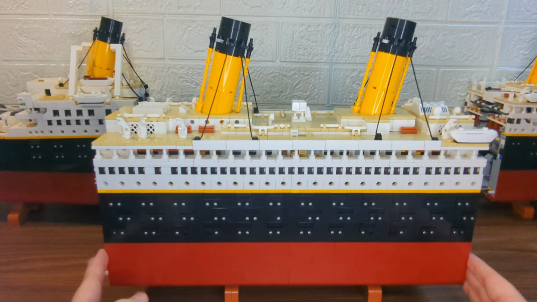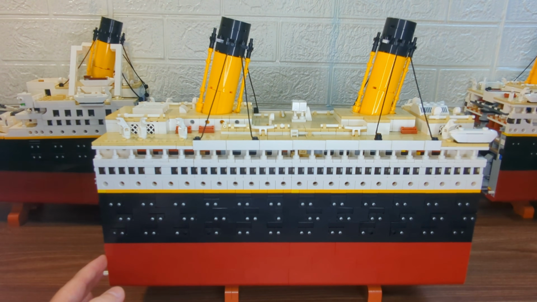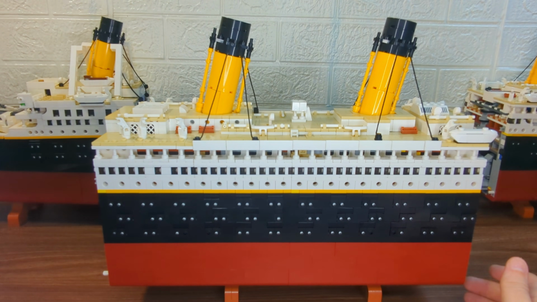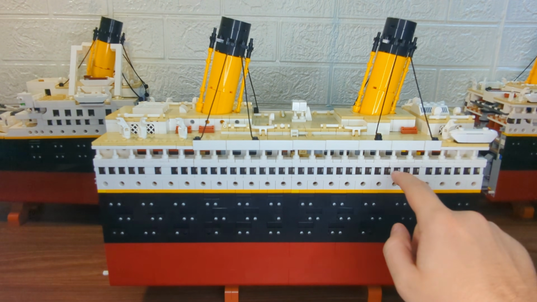Here's the midsection of the ship. It's actually not much different than it is now. We're going to take off all these davits because we don't need them. We'll take off these lifeboats. We'll need those later on the stern. The rest of it is just going to be a matter of putting these windows right.